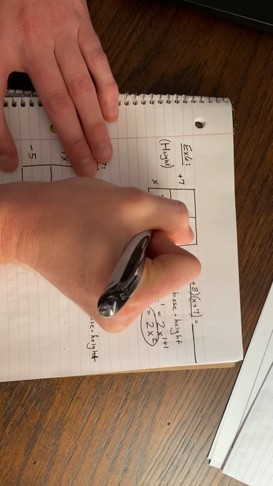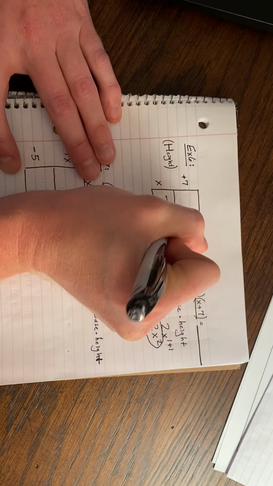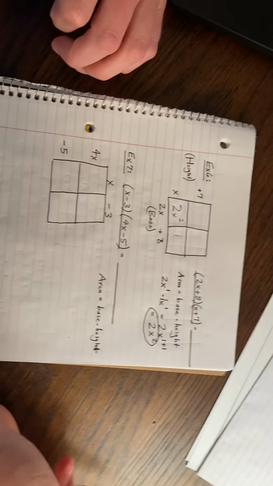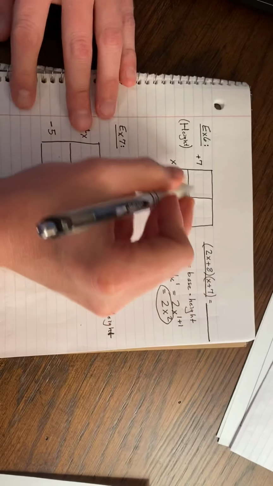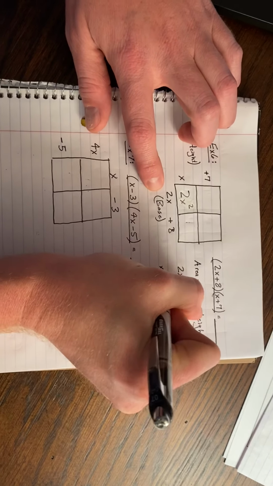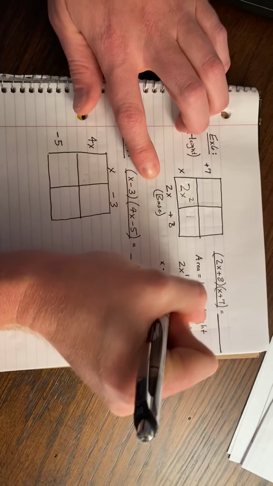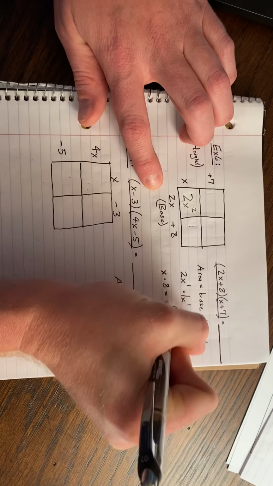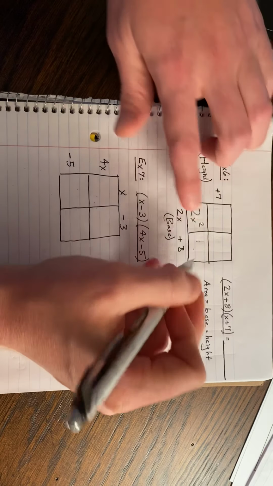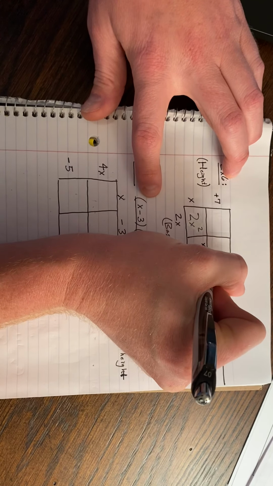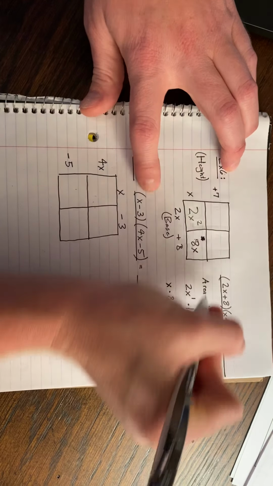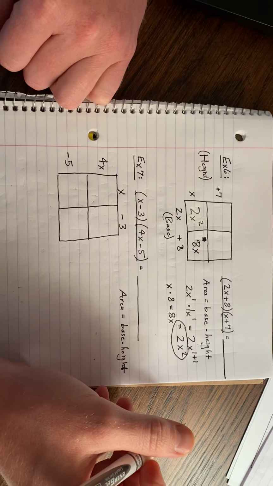So the first one is 2x squared. That's probably the hardest one you're going to have to do. Then we go to our next box, x times 8. Well, x times 8, we know there's not a 1 in front of this, so we're going to glue them together. So it's going to be 8x. So x times 8 comes right here. 8x, right? You guys know how to do that.